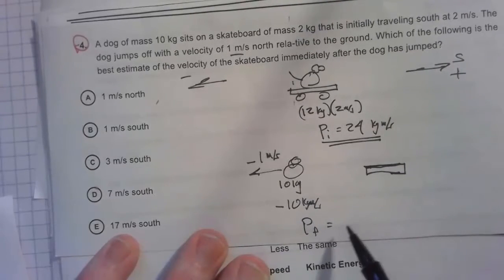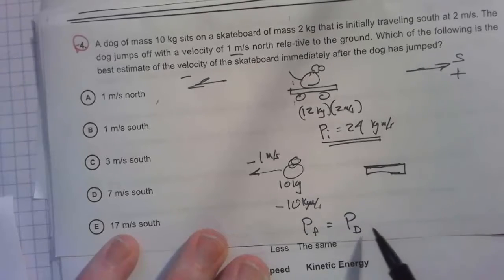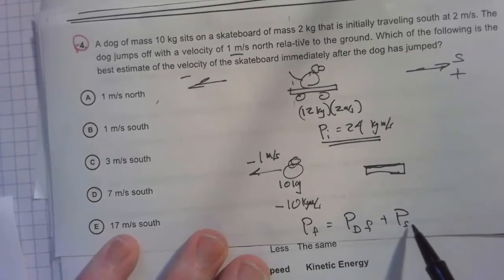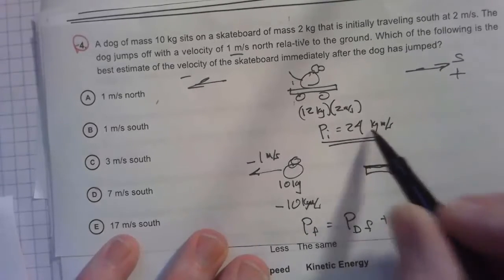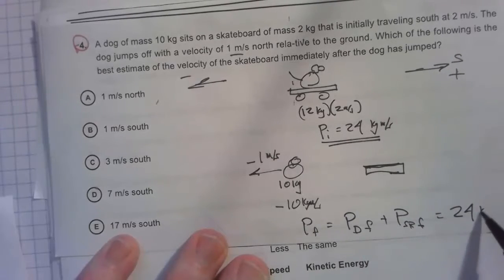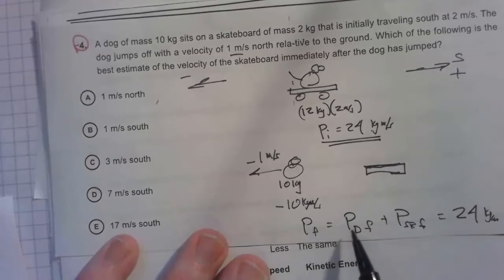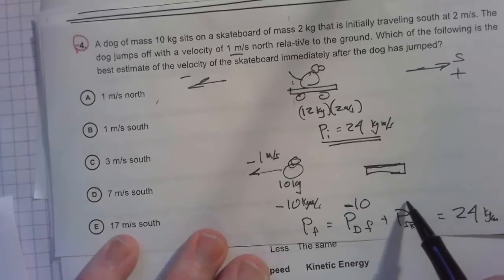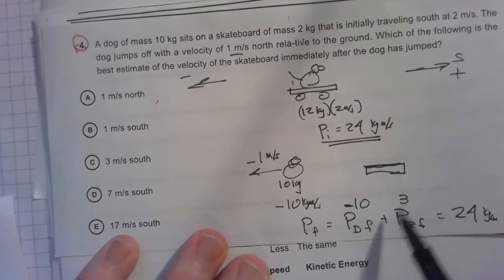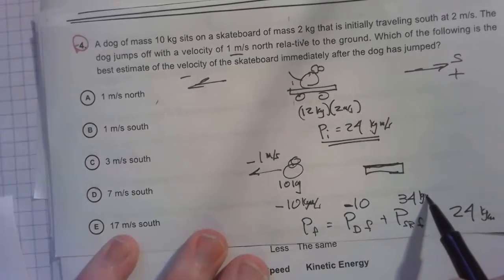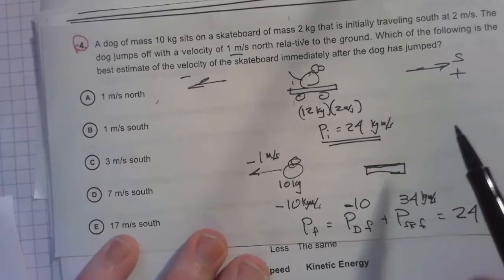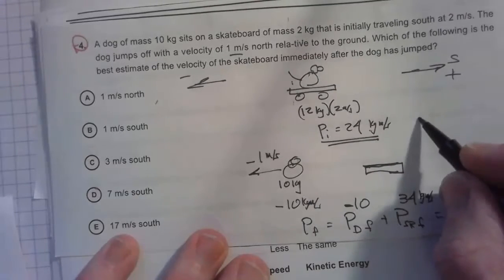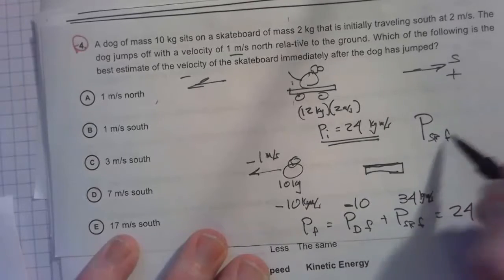So the final momentum is the momentum of the dog, final, plus the momentum of the skateboard, final. And I know it's got to equal what everything had at the beginning, 24 kilogram meters per second. But I've already got this nailed down for the dog. It's -10. So if I add 10 to both sides, the momentum of the skateboard afterwards is going to be 34 kilogram meters per second. Now, that's the momentum of the skateboard after the dog pushes off.